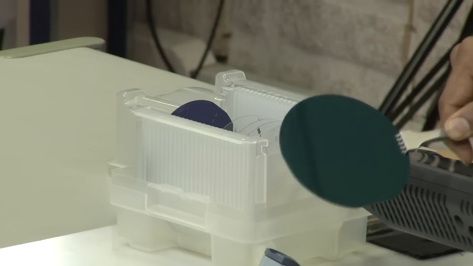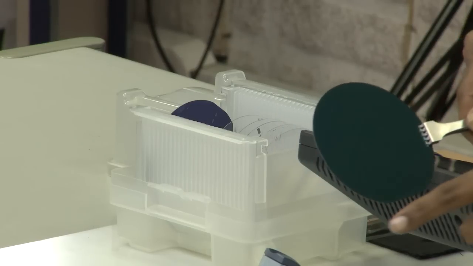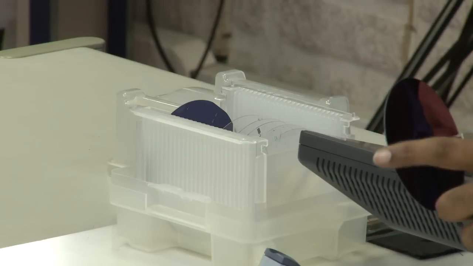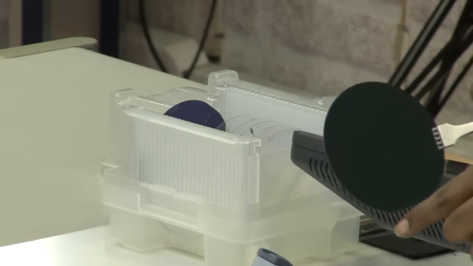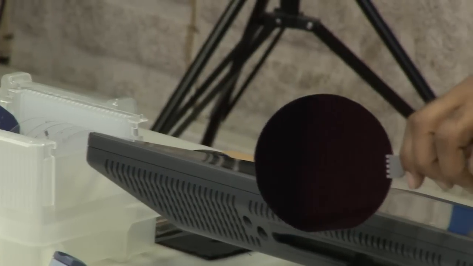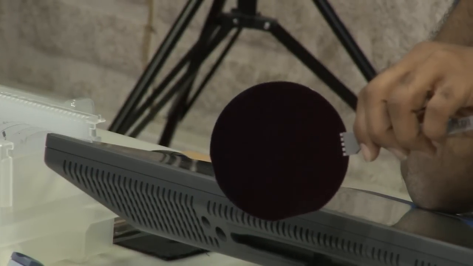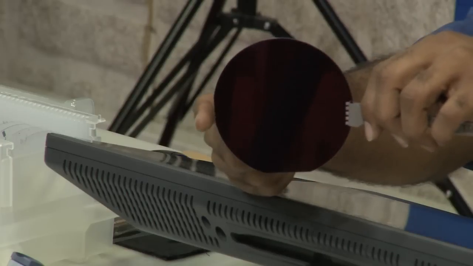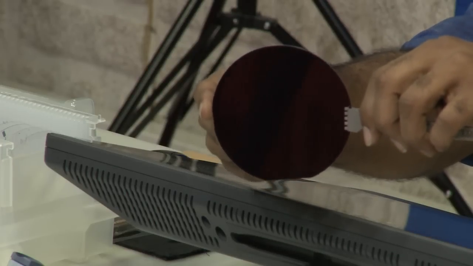Carefully look at the wafer, it has 2 flats, one flat is here, second flat is here, alright. So, if you see, it is not completely a circle, right. One flat is here and the second flat is here, correct.